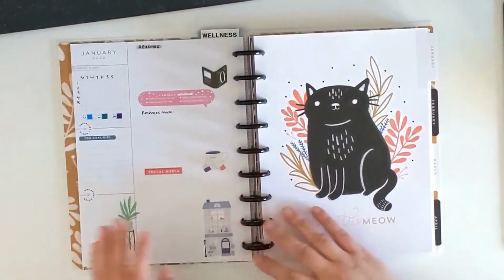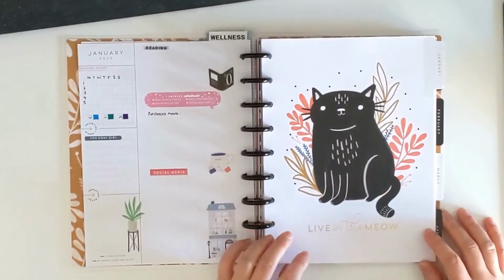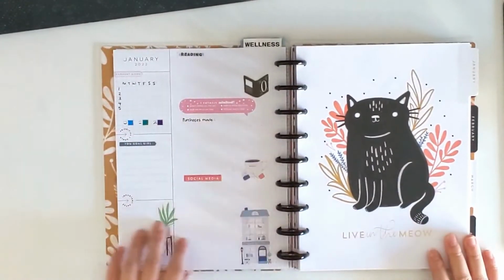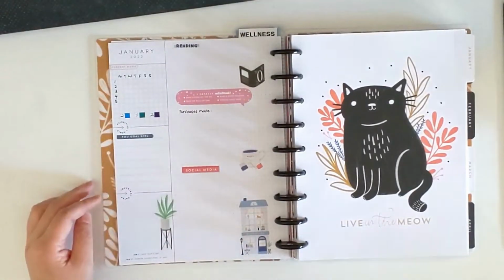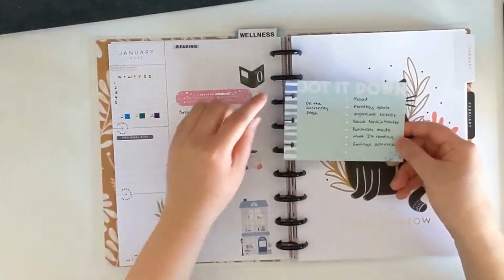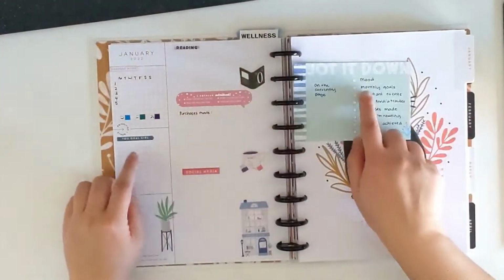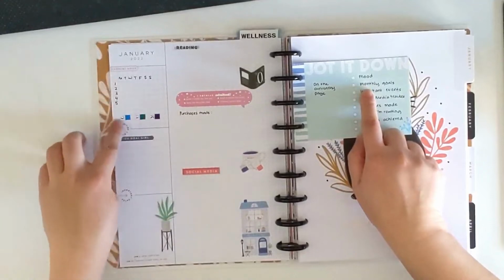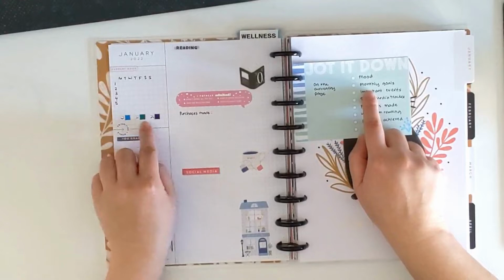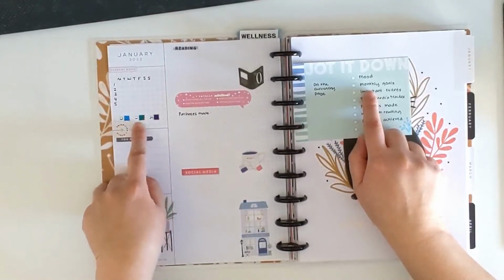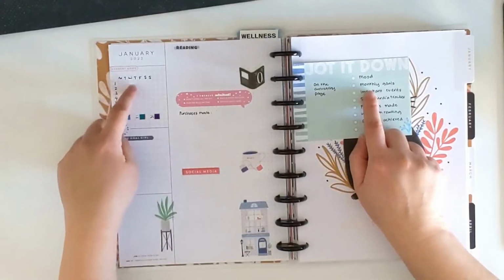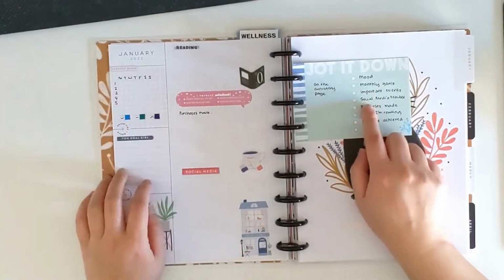Moving on to the currently page. This is the January currently page, and I've already set it up with a bunch of stickers over here. The way I'm going to use this page is this. I'm going to use it to track my mood, which I have a little graph over here. So the blue, I will color it in green and purple for happy, meh, and not too happy. So it's going to be like a graph of colors over here.